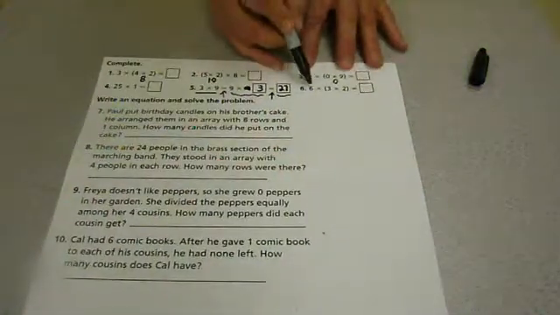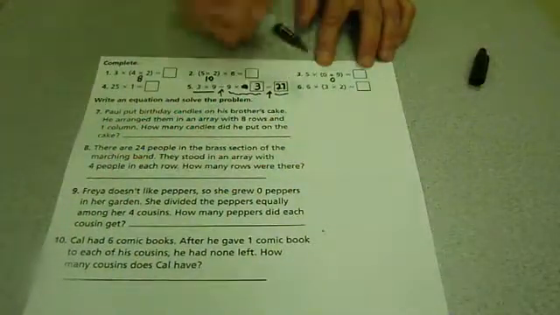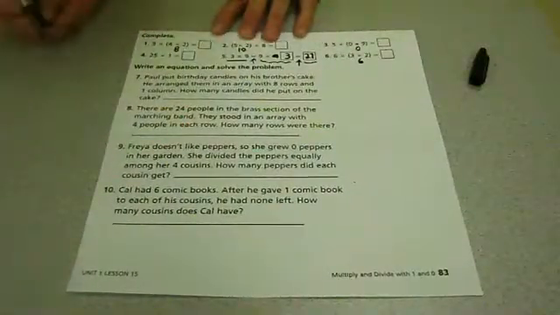For number 6, again, I have the parentheses to solve. So 3 times 2, or 3 plus 3, would be 6. And you can finish solving the rest. Let's look at the equation for number 7.